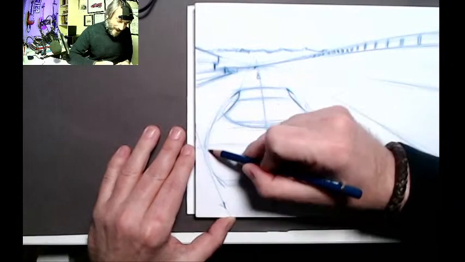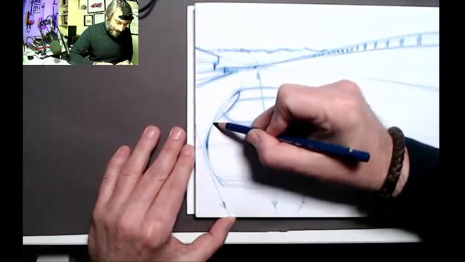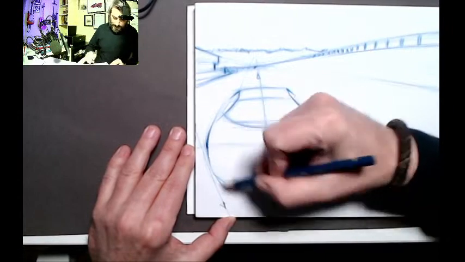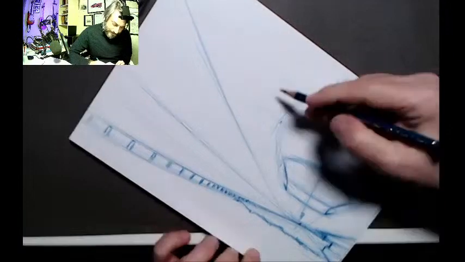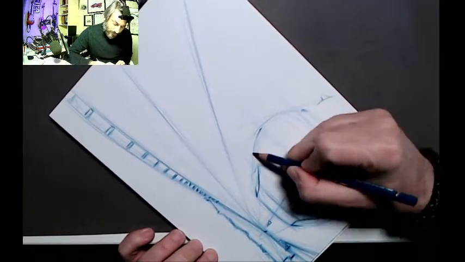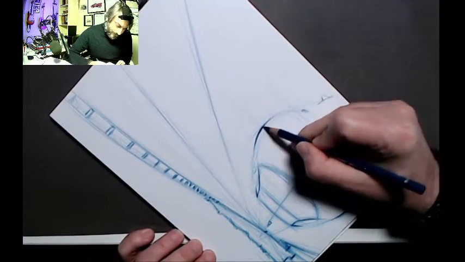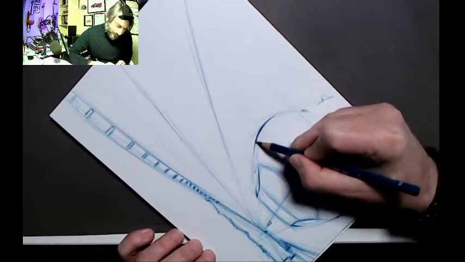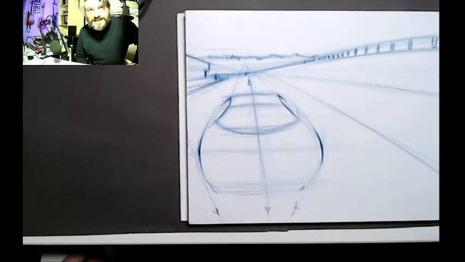So let's imagine that this point is okay, okay? And also this one. So let's make an accent of line quality here. Can you see the car? It's coming out. Little by little, it's coming out.